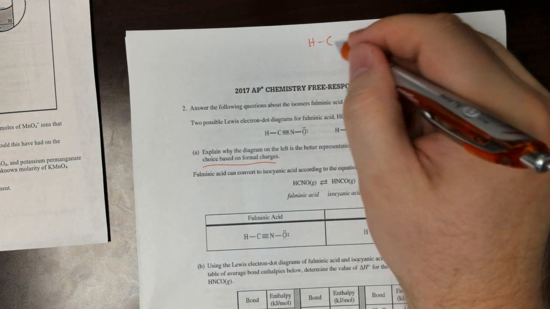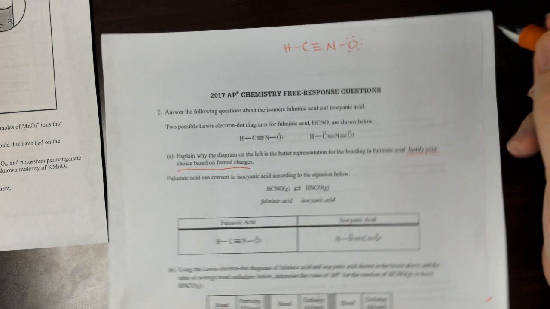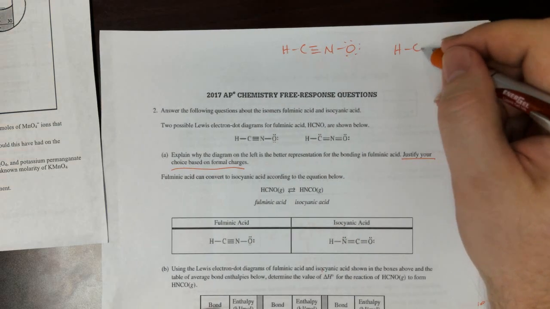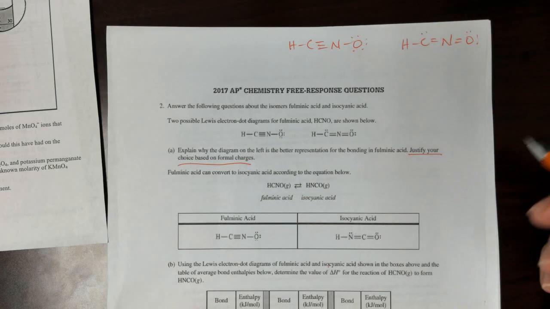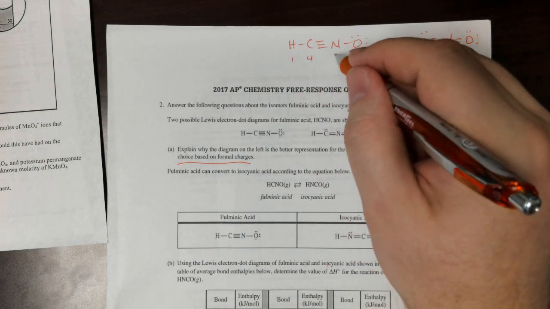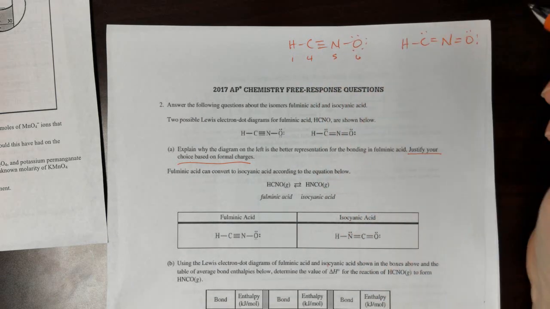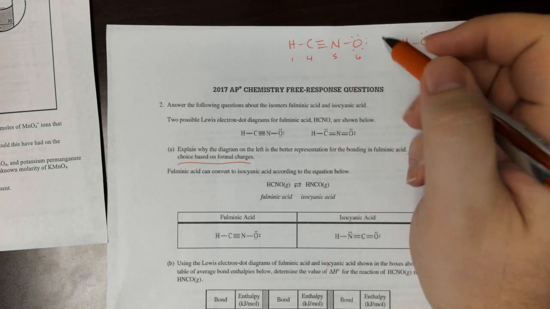Okay, I'm going to take it to the top of the page just to make it a little bigger and easier to read, because I know some of you don't remember formal charge at all. So in formal charge, we take the valence electrons 1, 4, 5, 6, and you subtract from each atom the number of electrons assigned to it in the structure.